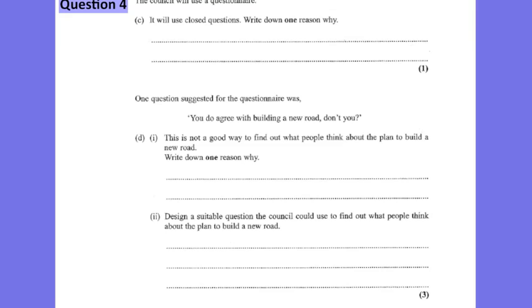We're then told that one question suggested for the questionnaire was, you do agree with building a new ring road, don't you? We're told that this is not a good way to find out what people think about the plan to build a new road. Write down one reason why. This is a leading question. It's biased and it assumes that the person agrees. It forces them to think that they agree. You do agree with building a new ring road, don't you?